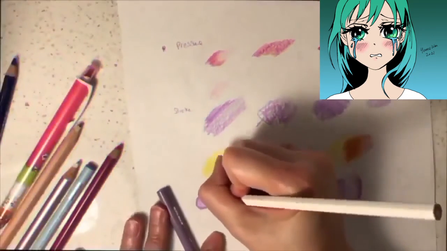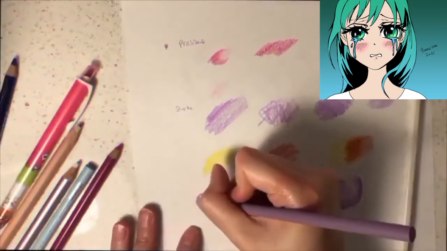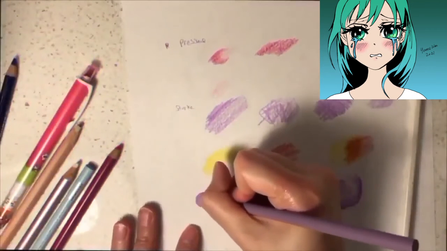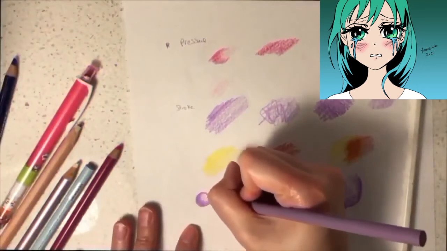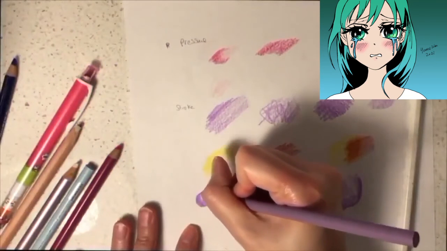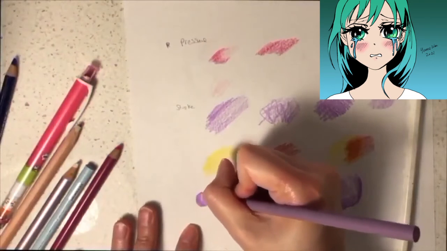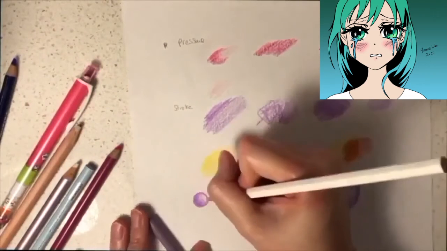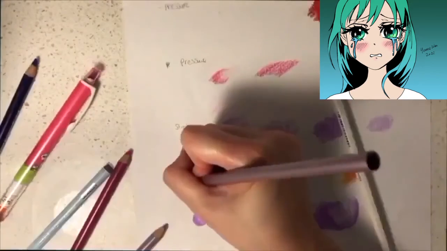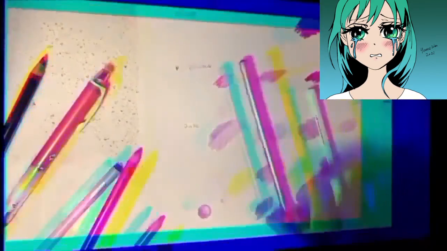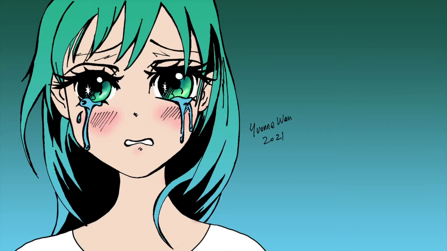So I'd like to teach you how to do highlights. First of all, you need to have a light source so you can determine which part of the drawing should have a brighter side and which side should have a darker side. And you can have the highlight using white, or you can use a burnisher. And here I'm just using grey to depict shadow.